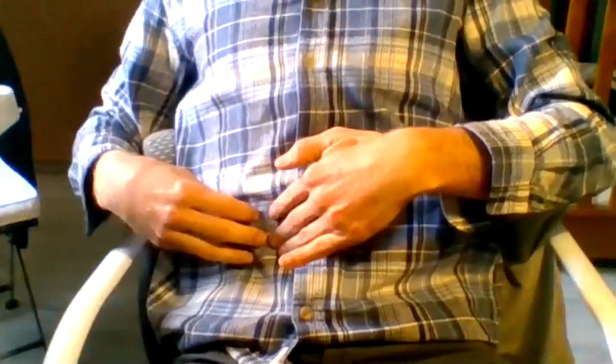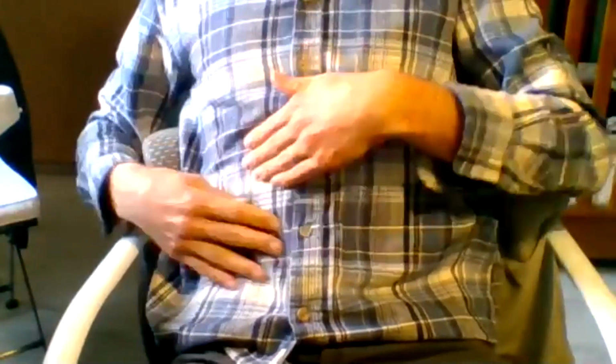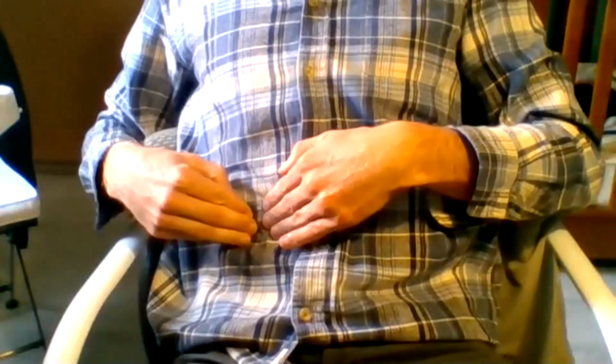If you look at my torso like this, the appendix is more or less here. Typically you get a very painful feeling on this side of the belly, right here. If it's in this area, it's typically appendicitis.